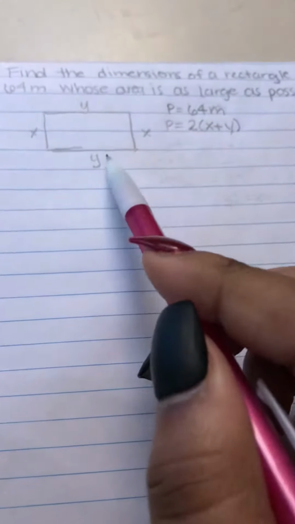And then the problem gives you that the perimeter is equal to 64 meters. So you can write that down. And then from prior knowledge, you should know that the perimeter of a rectangle, you just add up all the sides of the perimeter. So you can write the equation for that. So you can write P is equal to 2x plus y. And then I wrote 2x plus y because there's 2 x's and there's 2 y's.